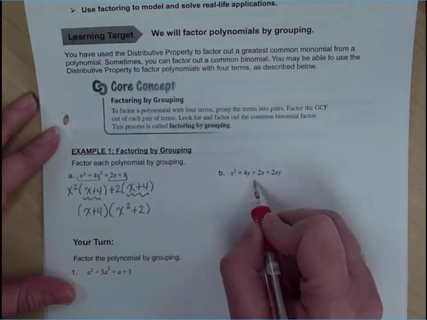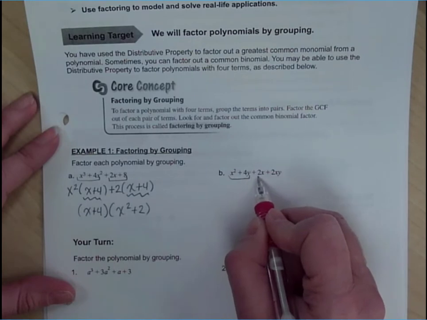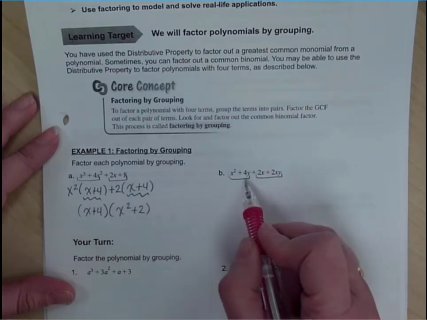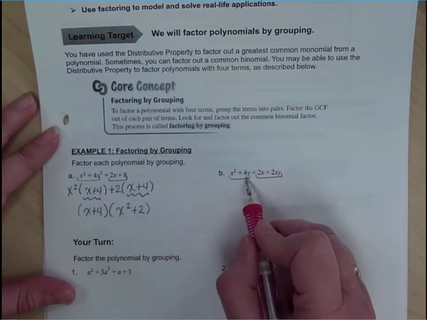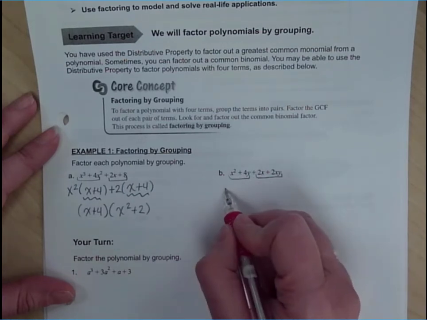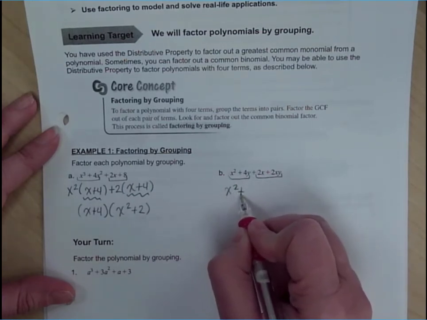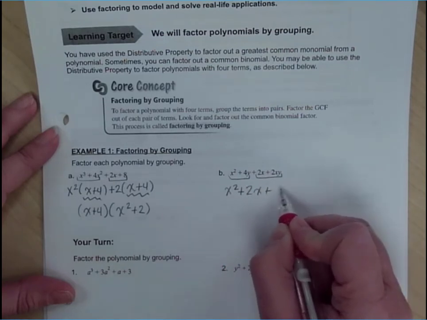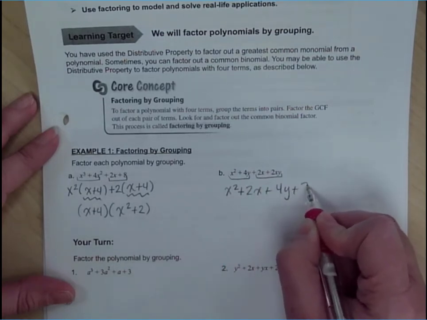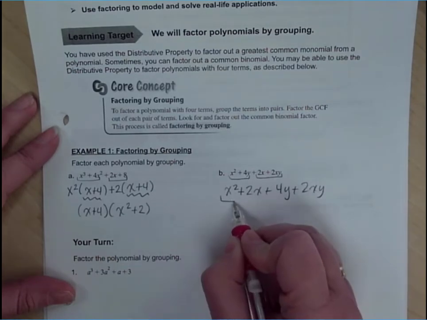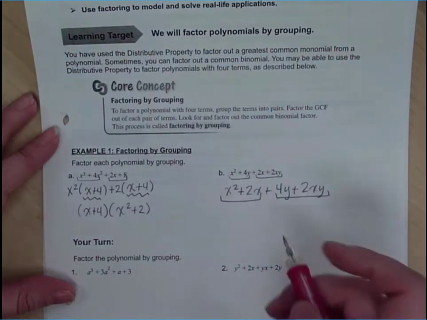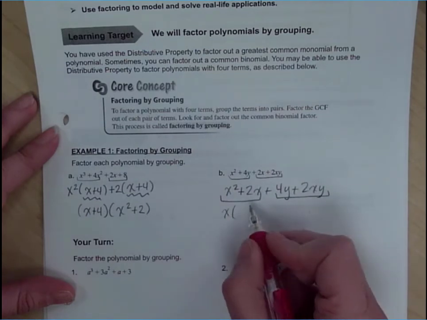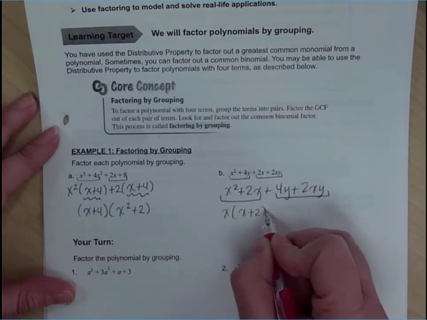Now, let's see. Oh my gosh, if I group these and these, I don't have a whole lot to work with here. So what I'm going to do is rewrite this so that I can have better options for grouping, because now I have a common factor there. So I'm going to pull out an x here, leaving me with x plus 2.